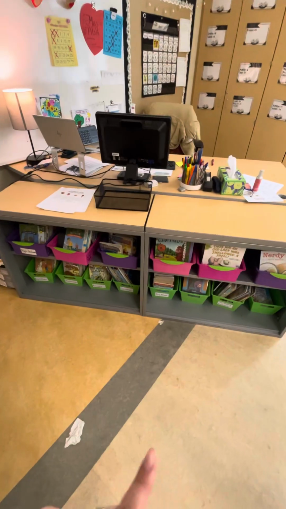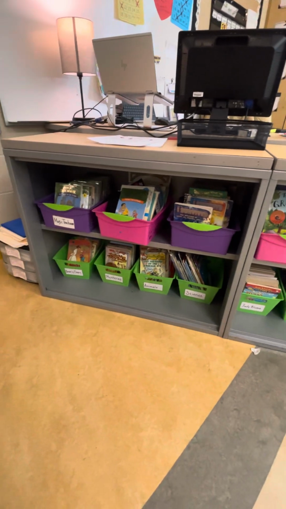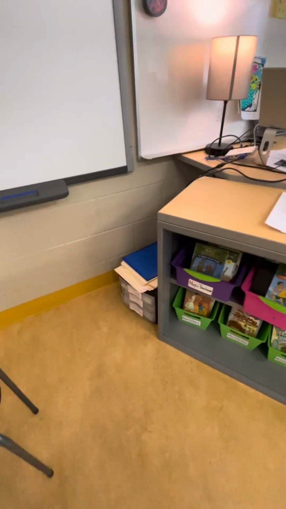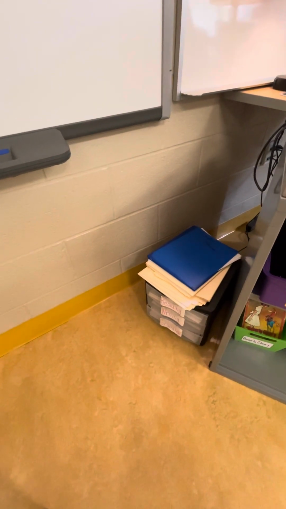Then along that same wall, I have more bookshelves, and they have many different kinds of books in here at different levels. And then I also have my different intervention materials along over here.